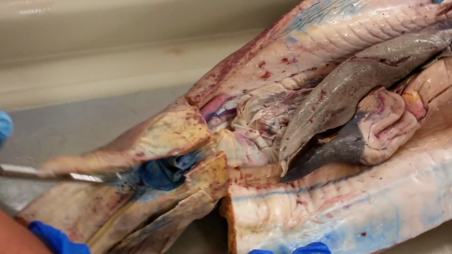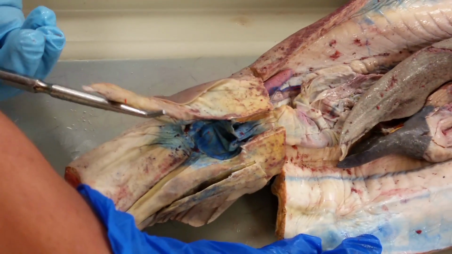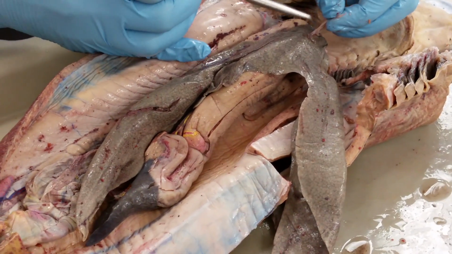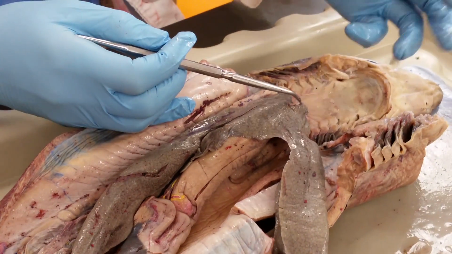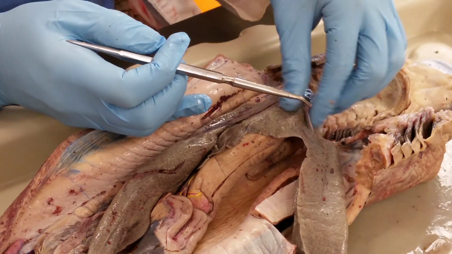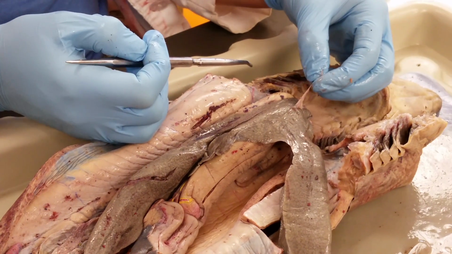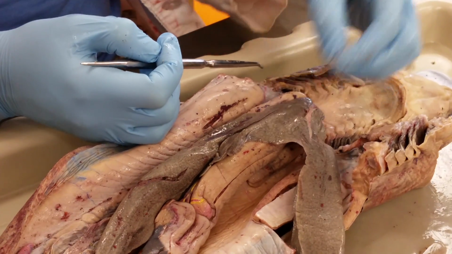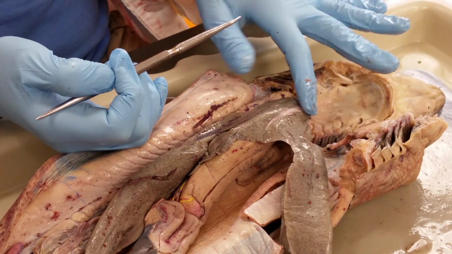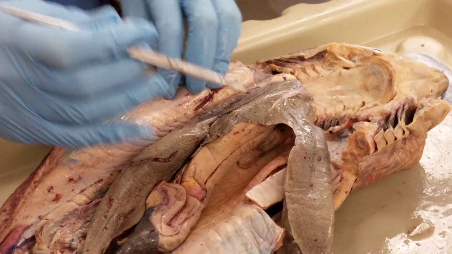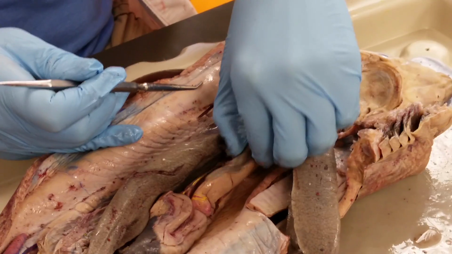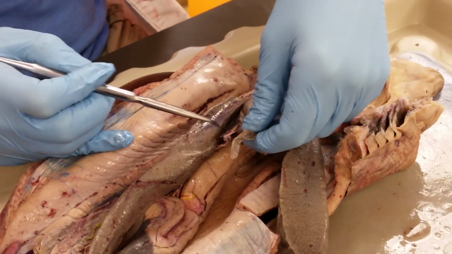Now we can look on our pelvic fins in here and see that this one has claspers, so it's a male, right? So if this was a female, the falciform ligament would be larger, and it would have an opening right here that would be called the ostium tubae. Okay, we don't have that in this one because it's a male. So falciform ligament on the median or medial lobe of the liver.